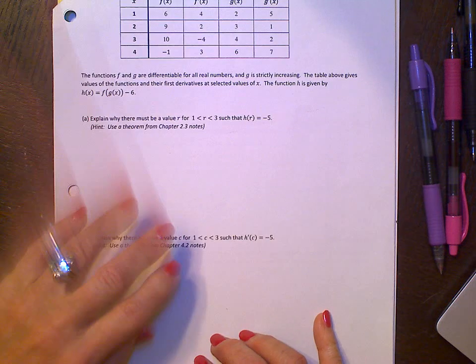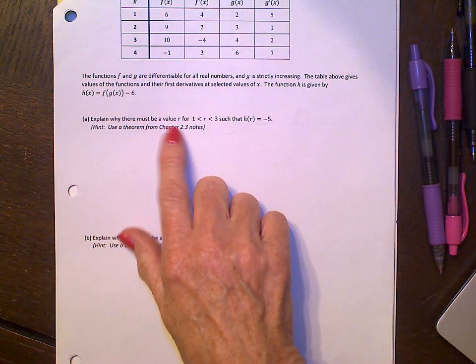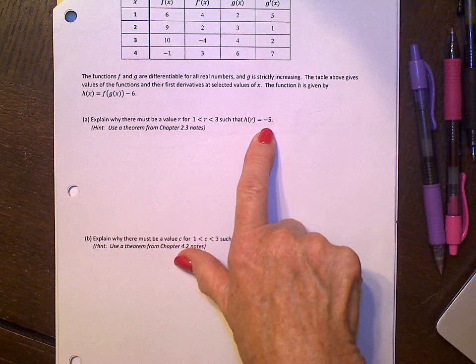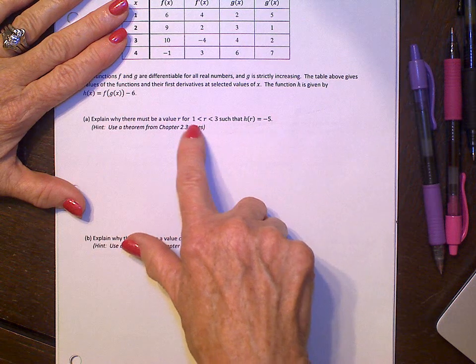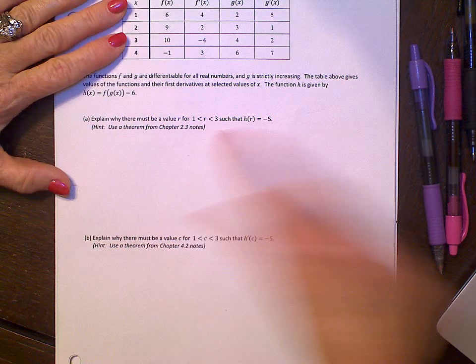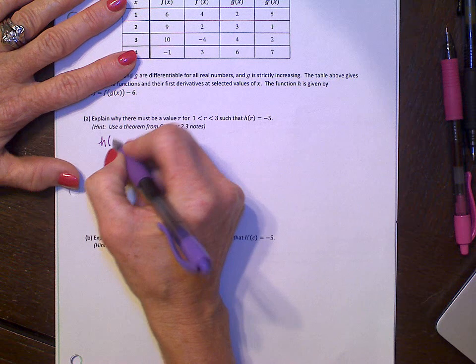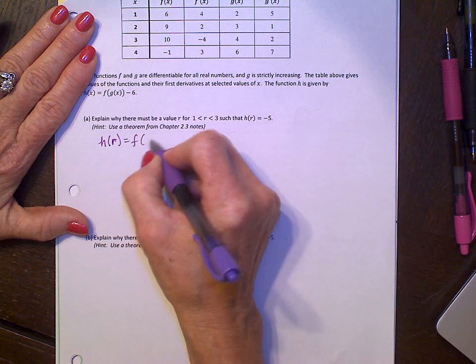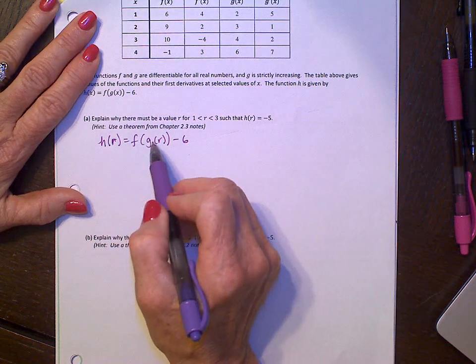Okay, now let's see. Explain, so first one, explain why there must be a value r between 1 and 3 such that h of r is equal to negative 5. Okay, well, I think maybe since they talked about this interval from 1 to 3, I'm going to go ahead and calculate those h values. So let's find h of, let's see, well, let's write it out first. H of r is f of g of r, and then minus 6. All I did was change the x up here to an r.